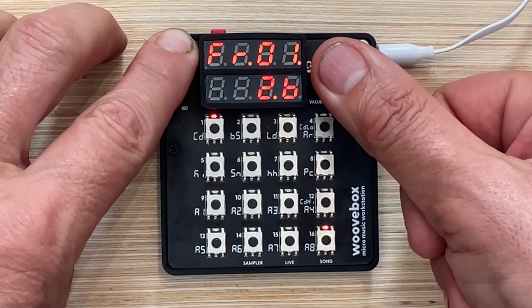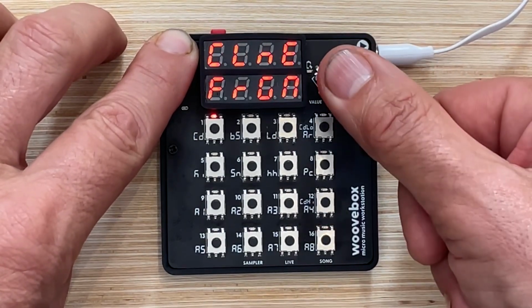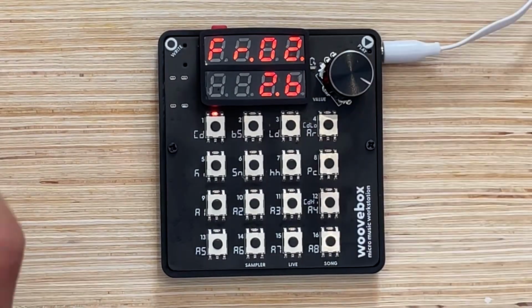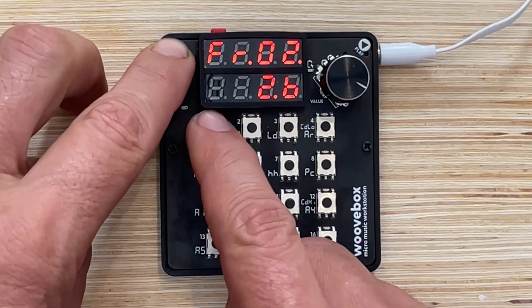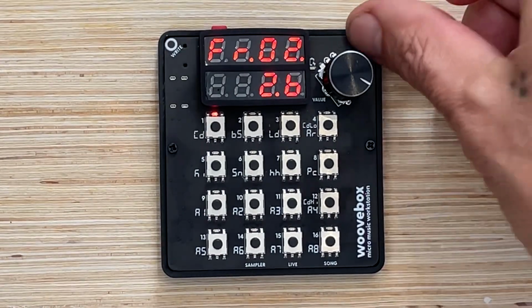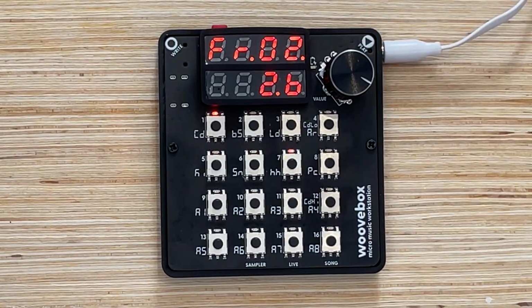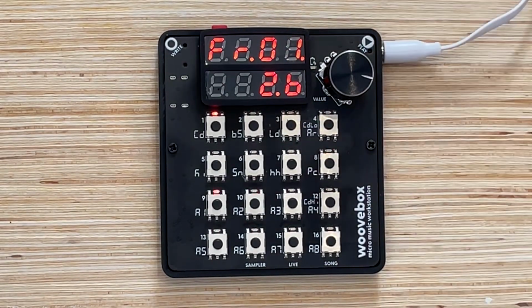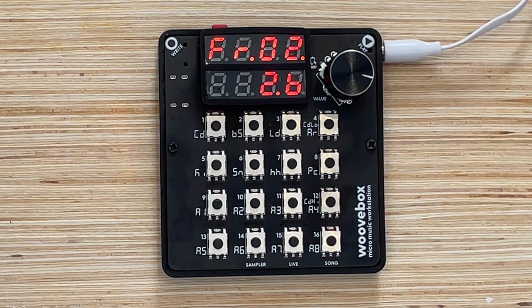So I'm going to take this, find clone fragment, clone that fragment. Okay, so now fragment 2 is a copy of that one. Instead of fading in, I'm going to tell it to play, behavior play. So now it'll fade in for 2 bars. Oh, let's go back to fragment 1. Okay, here we go, fading in for 2 bars and then playing for 2 bars.